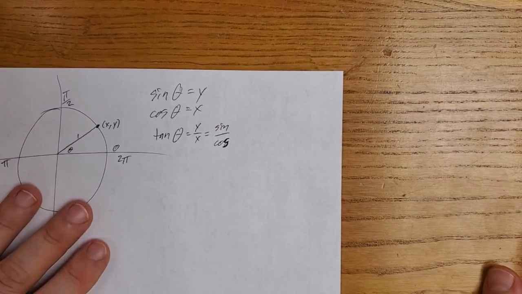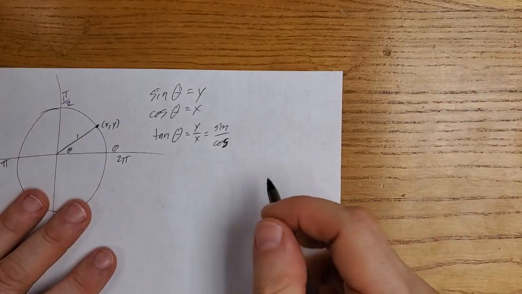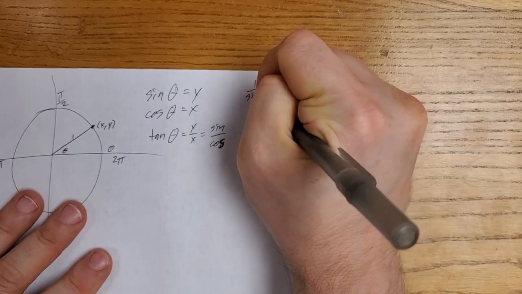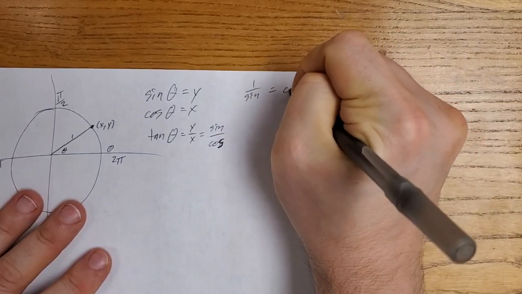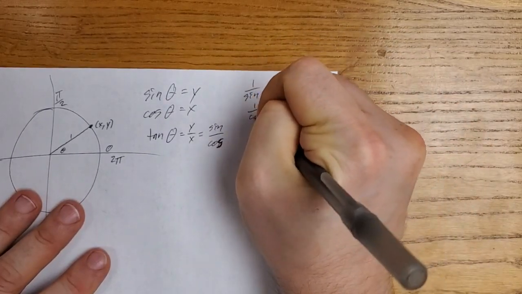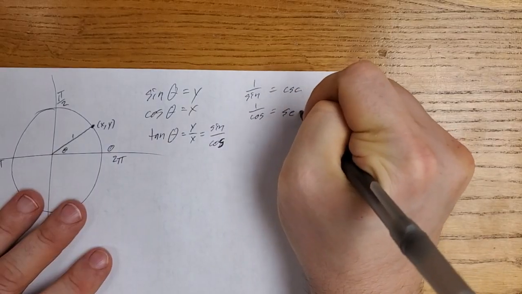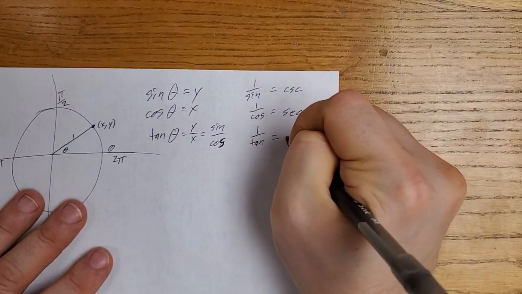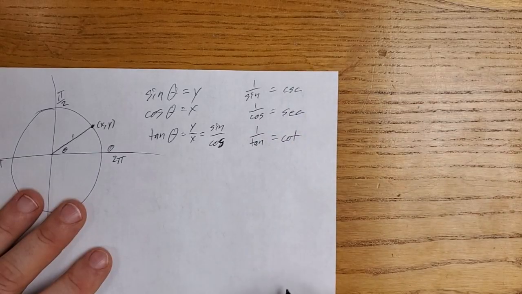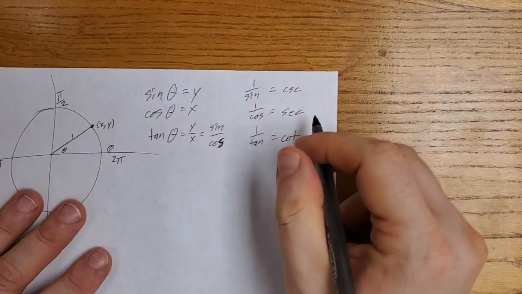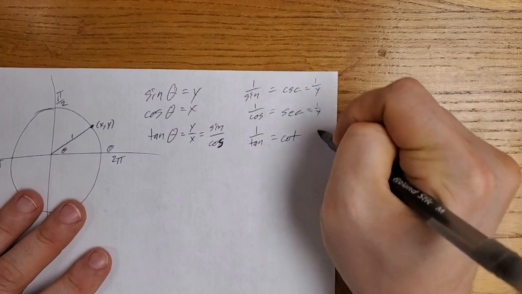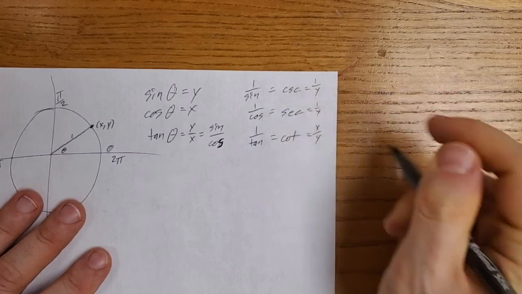And then you have the reciprocals. 1 over the sine is the cosecant. 1 over the cosine is the secant. And 1 over the tangent is the cotangent. So, of course, that would be the same thing as 1 over y, 1 over x, and x over y.